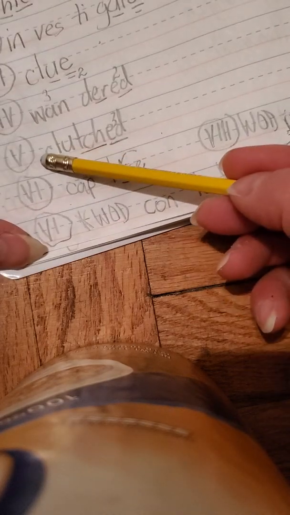Psychology. A lot of people study psychology. And even if they don't, we all know people's personalities, so that's a lot of it, okay? Contact. Capture.